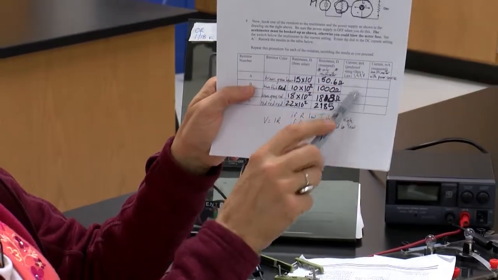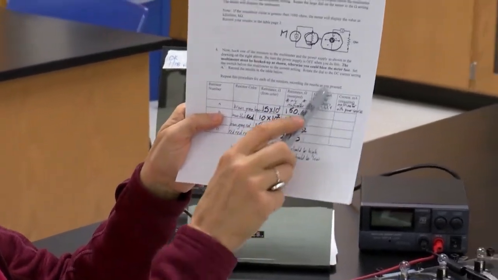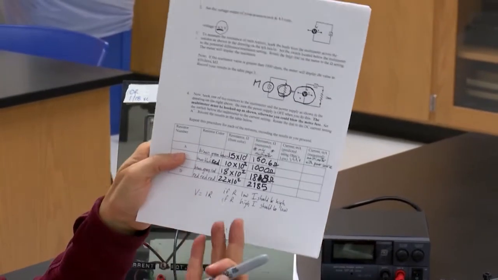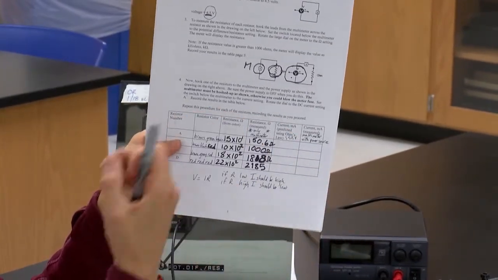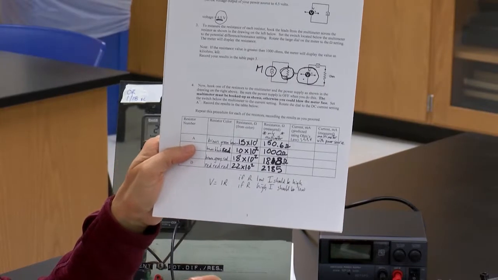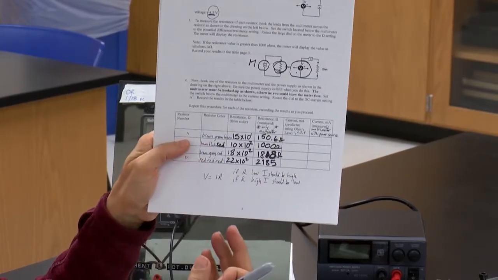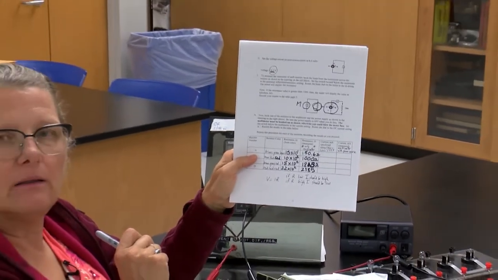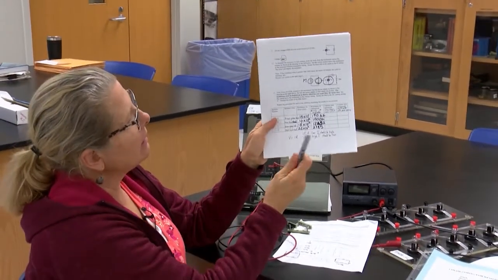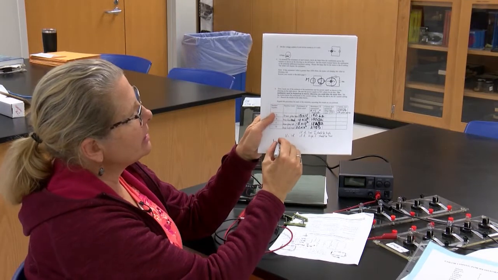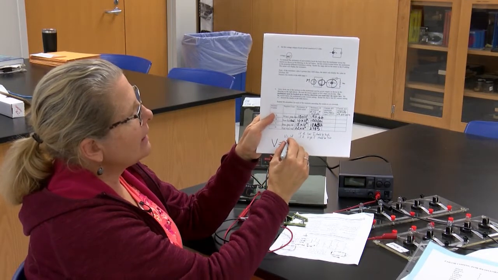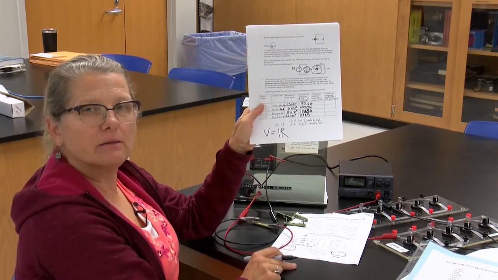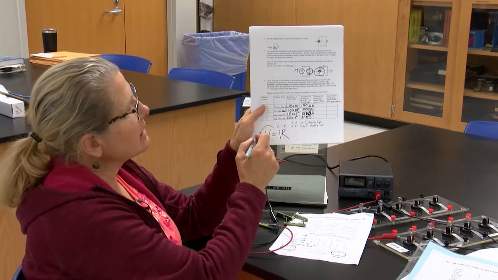Okay. So now we're going to predict which one would have the highest current and which one would have the lowest current flowing through it. Now, let's think about this for 1 minute. If voltage equals I times R, current times resistance, V is going to stay the same.